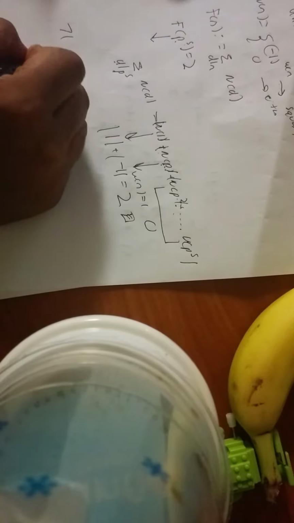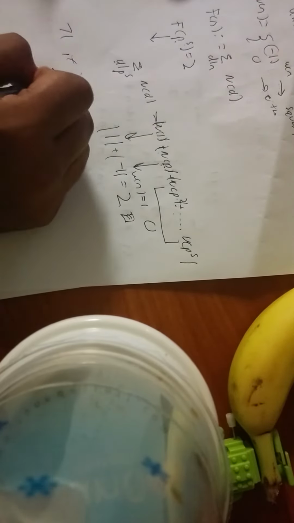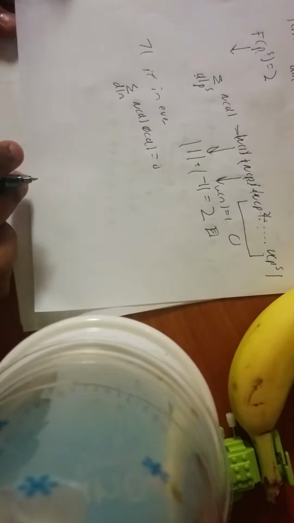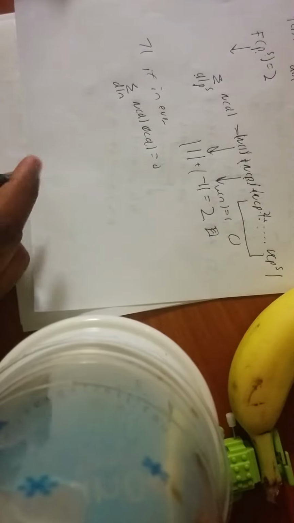For 7, it asks me something similar. It asks that if n is even, then prove that the summation of d dividing n of mu of d times phi of d is 0. So let's recall that F is multiplicative.